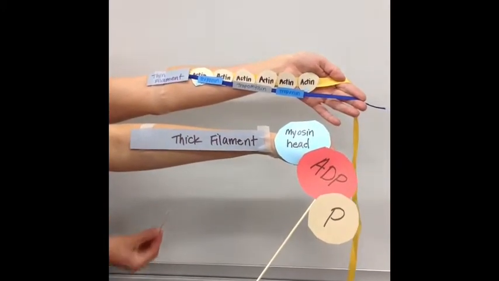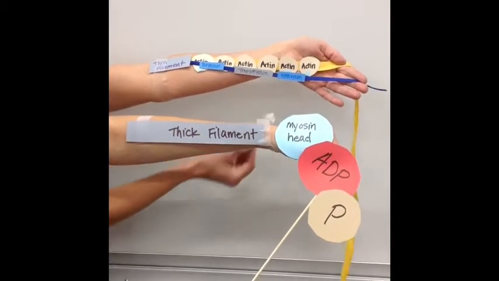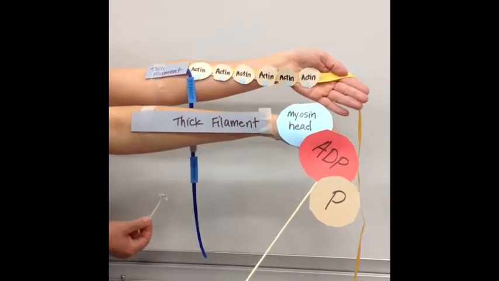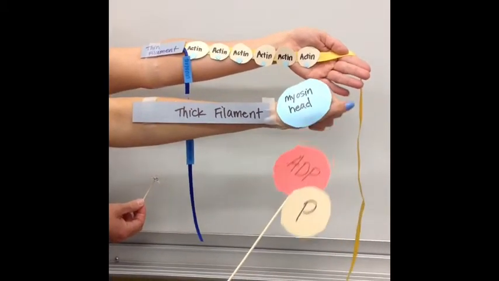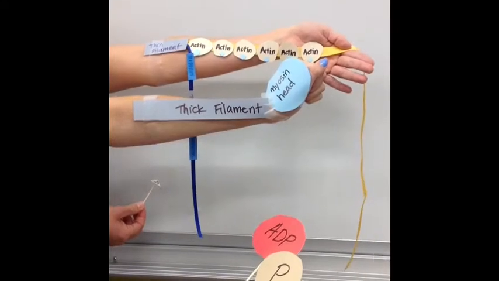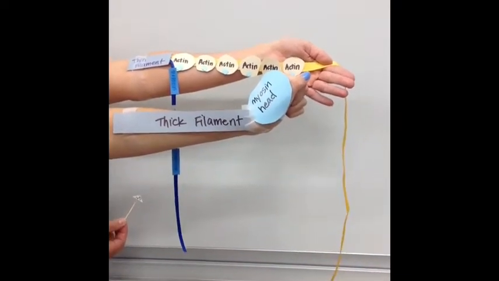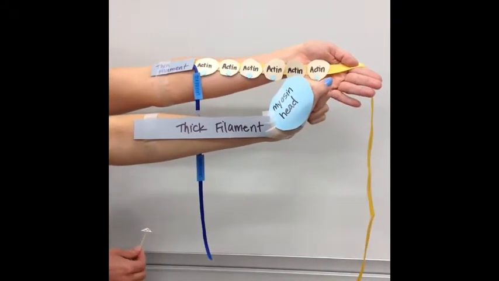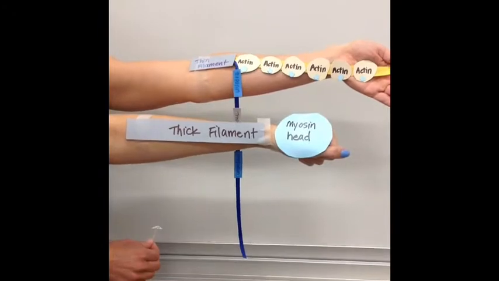When calcium from the terminal cisternae is released, it attaches to the troponin, causing the troponin to pull on tropomyosin and expose the active sites. These are irresistible to the myosin head, causing them to reach out and attach with the adenosine diphosphate and phosphate molecule on the head. The actin is moved centrally toward the sarcomere, then the myosin detaches from the actin.